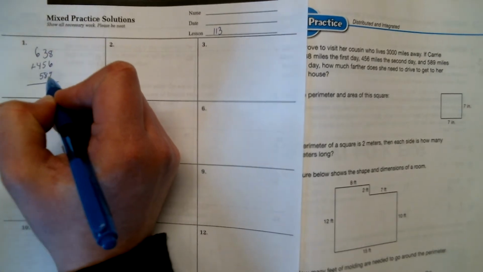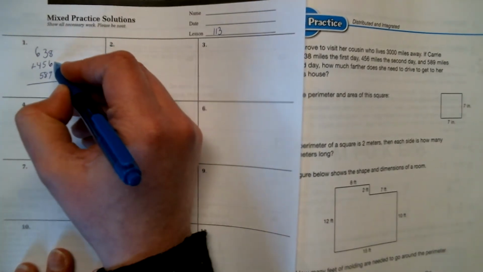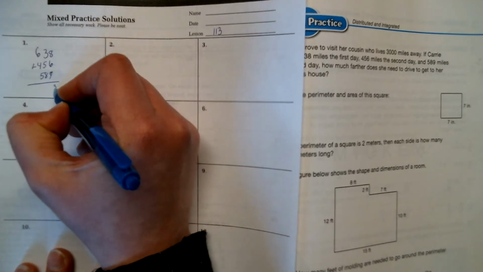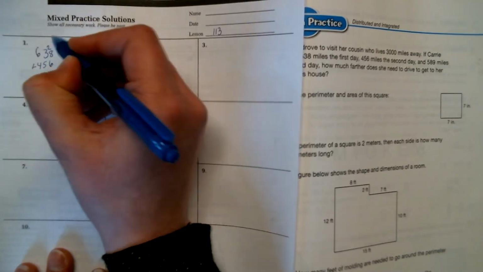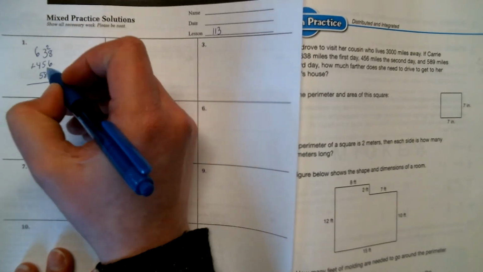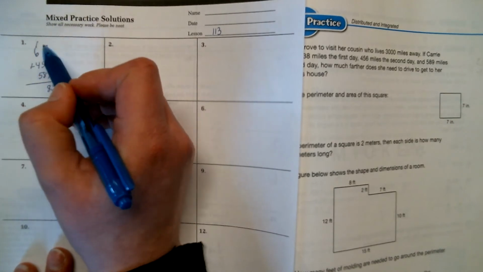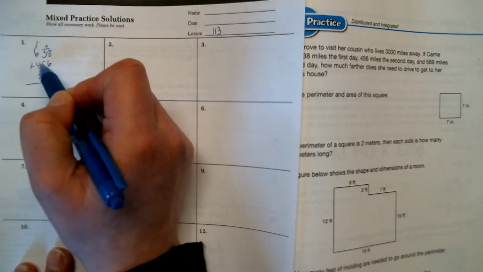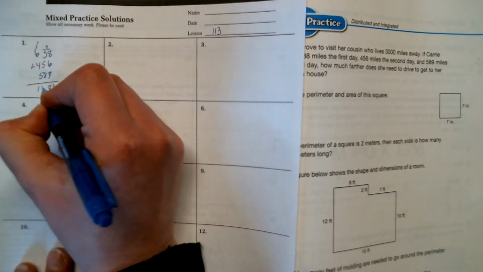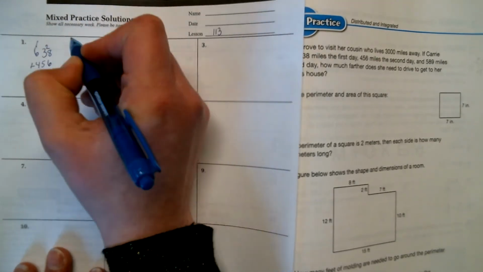So 638 plus 456 plus 589. Keep those all lined up. 8 plus 6 is 14, plus 9 is 23. 2 plus 3 is 5, plus 5 is 10. So we have 18. Remember, I can't quite see what I'm doing. I just have to go by my screen, so if it's a little off, that's fine. 5 plus 4 plus 1 is 10. Plus 6 is 1,683. But I have to subtract it from 3,000.